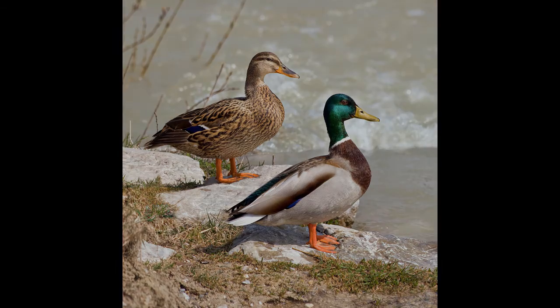The sign for duck looks like a duck's beak quacking. Make the sign for duck by taking your index and middle fingers together and touching and separating them from your thumb, holding them in front of your mouth.